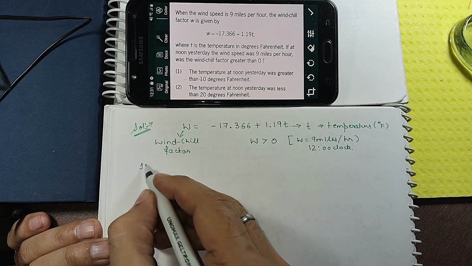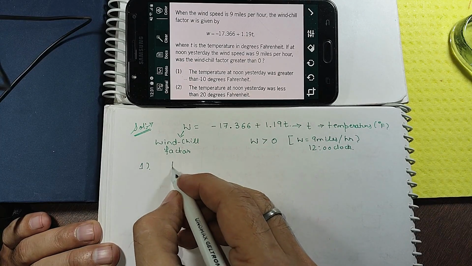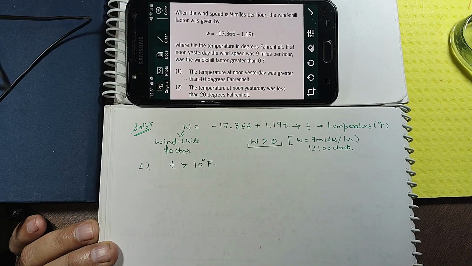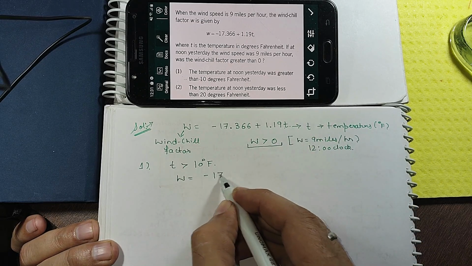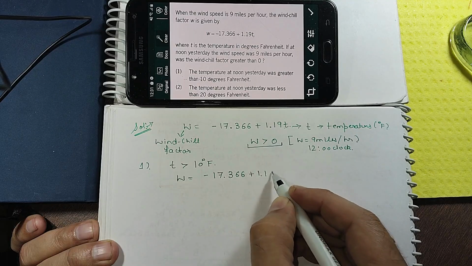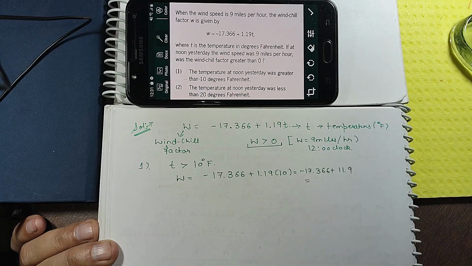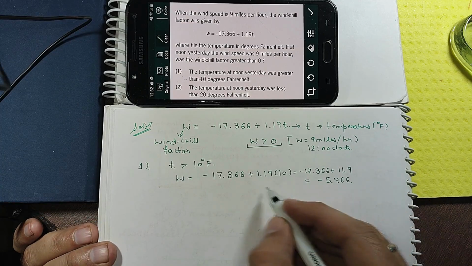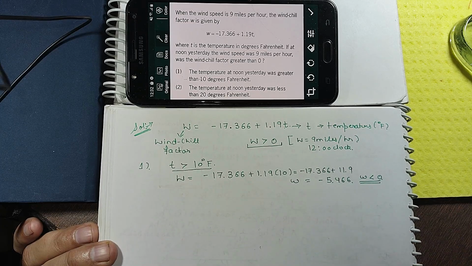Now moving to statement 1. Statement 1 says the temperature at noon yesterday was greater than 10 degrees Fahrenheit. So that means T was greater than 10 degrees Fahrenheit. Now we need to find whether the wind chill factor was greater than 0 or not. So first we will put the value of T equal to 10 and find the limiting value. So minus 17.366 plus 1.19 into 10 gives us minus 17.366 plus 11.9. So this value will be negative. It is minus 5.466, so W is less than 0. But it has been given T is greater than 10 degrees Fahrenheit, and we calculated at 10.